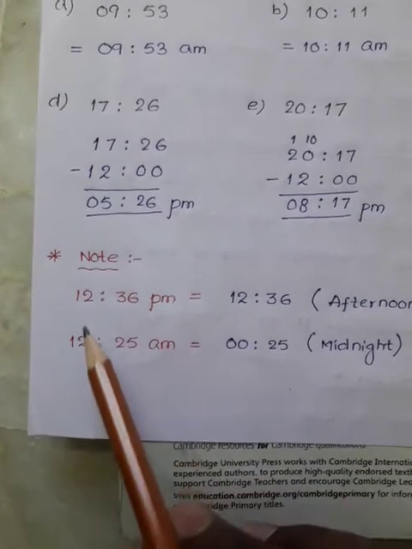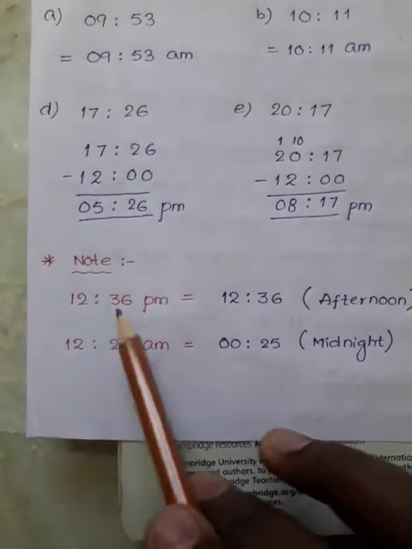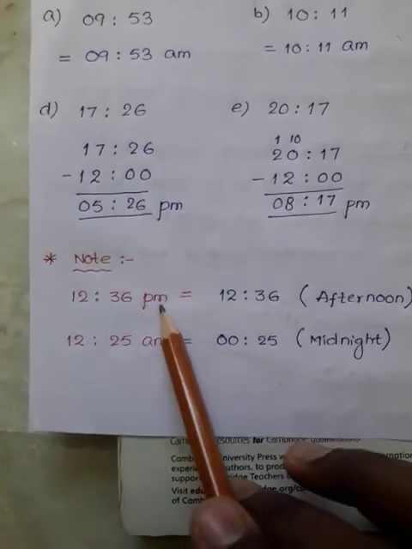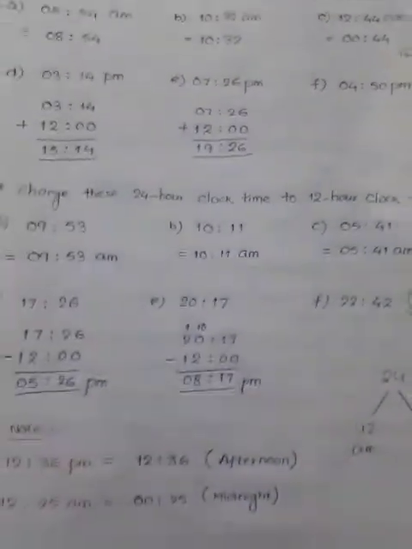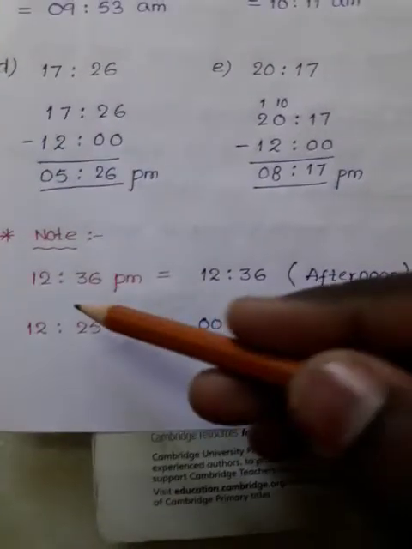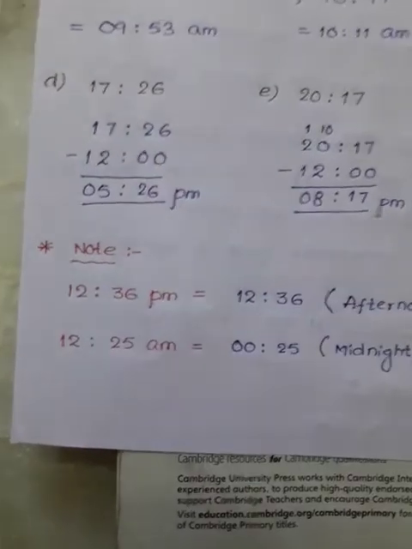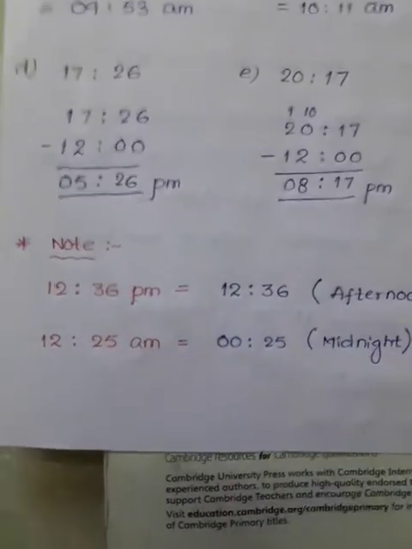Whenever it is 12, the question 12:36 p.m. and 12:25 a.m. as examples. Normally, the concept in a 12 hours clock to 24 hours clock is: if it is AM, write it as it is, remove the AM. If it is PM, you should add 12. But if I add 12 here, it is 24:36, and one day has only 24 hours. That means 12:36 PM is exactly midday.